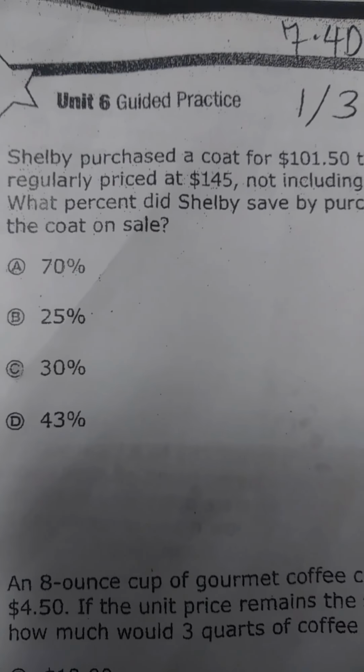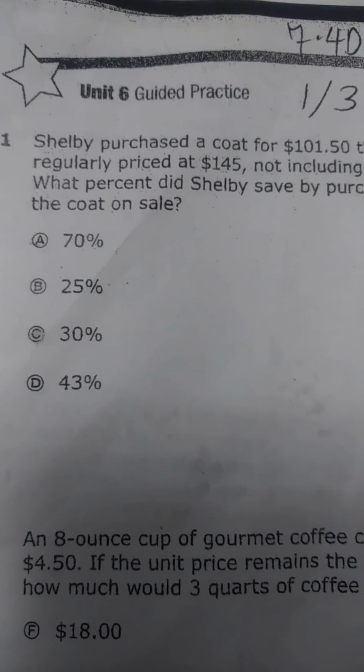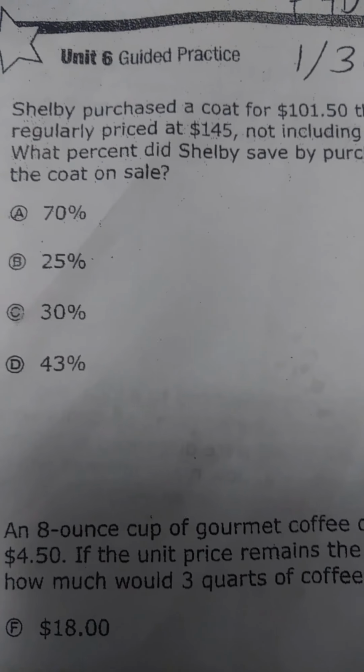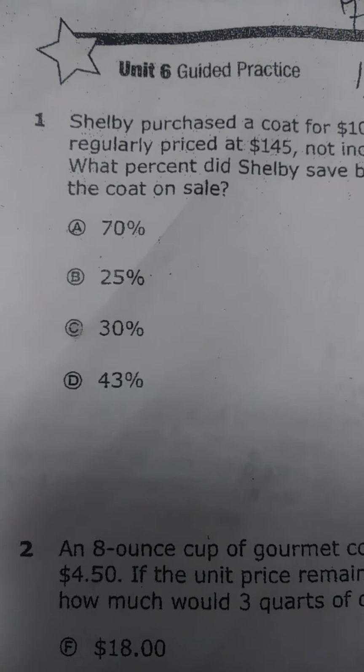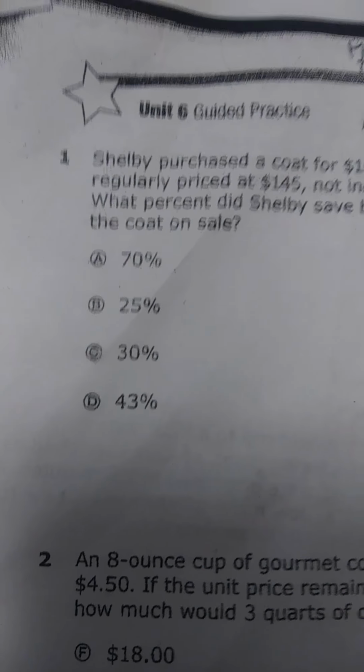Today we will continue with our session on TEK 7.4D, which is to solve problems involving ratios, rates, percents, percent increase, decrease, and financial literacy. So we're going to take a look at the first problem.